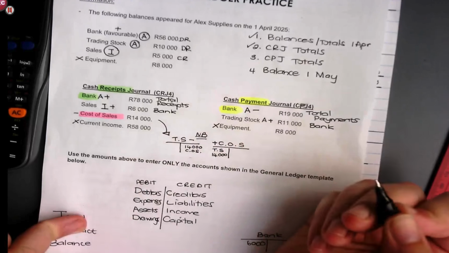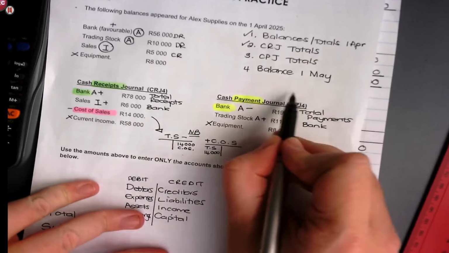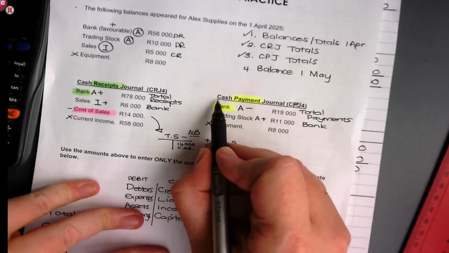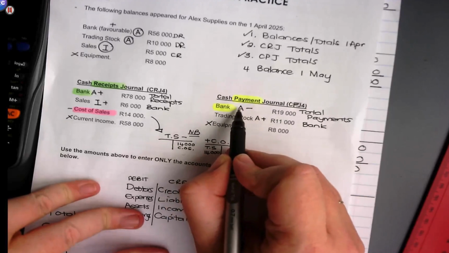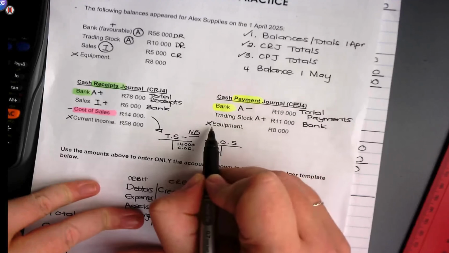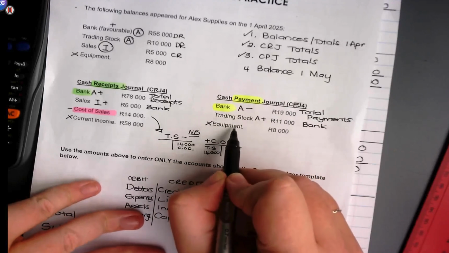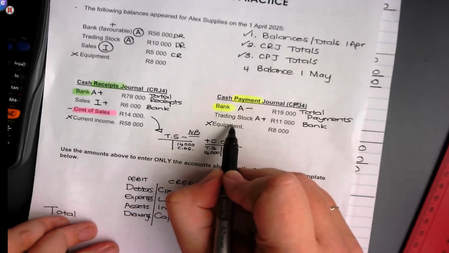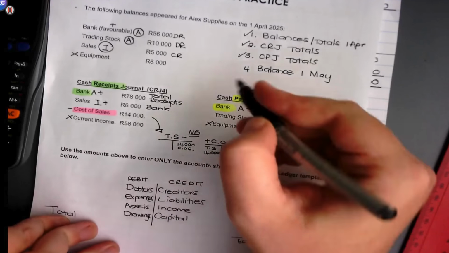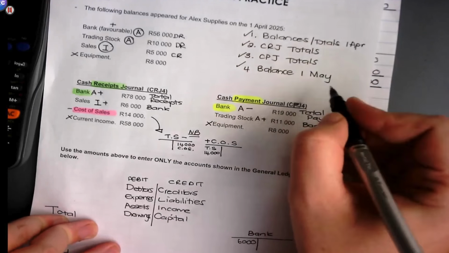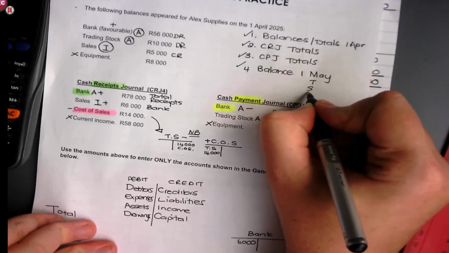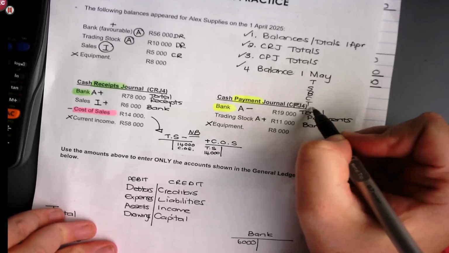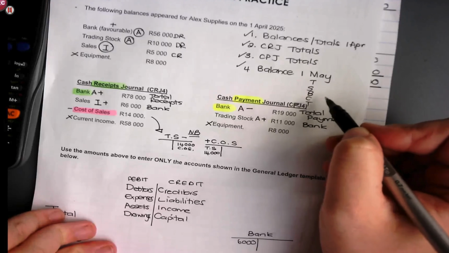It's important. And then cash payments journal was the next totals. Bank from the cash payments journal is called total payments. And then these two accounts would be called bank because they're both affecting your bank account, because you're paying for trading stock and you're paying for equipment. Then lastly, we balance for the 1st of May using teachers should bring cake tomorrow to help you remember the order of balancing your accounts in the balance sheet section.